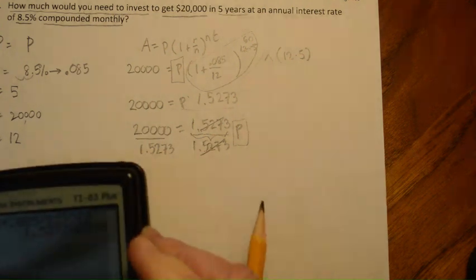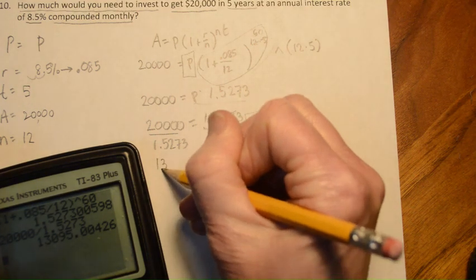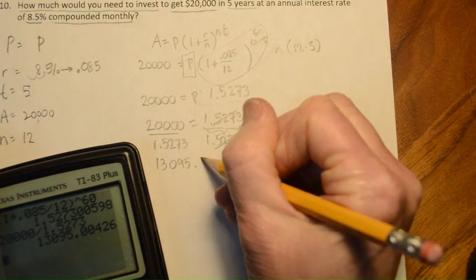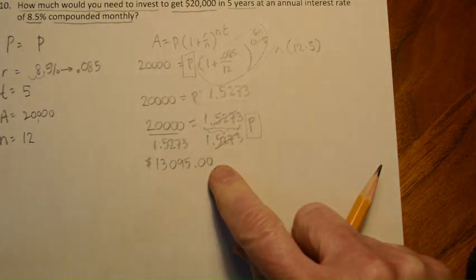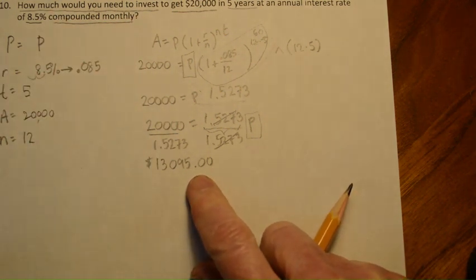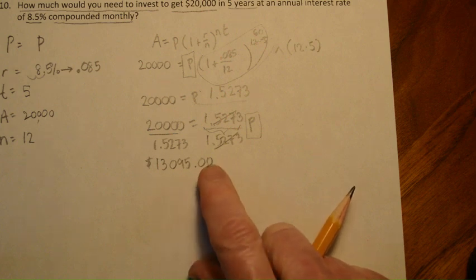I'm going to do 20,000 divided by 1.5273, and I get $13,095, pretty much. There's some extra stuff down here, but it rounds to that. So I would need to invest $13,095, almost $13,100, so that I would end with $20,000 in 5 years.